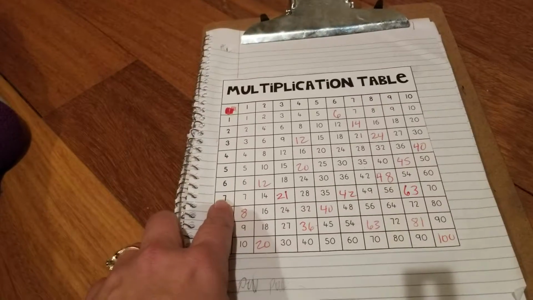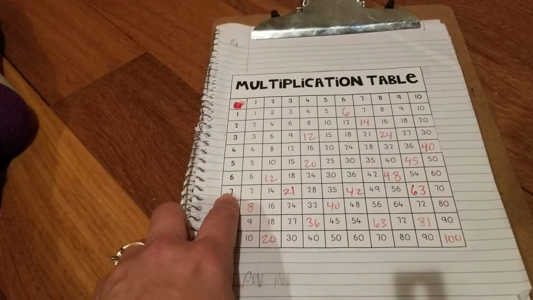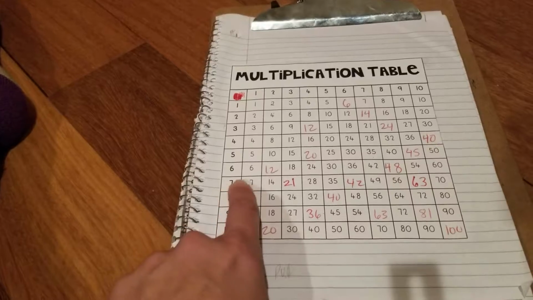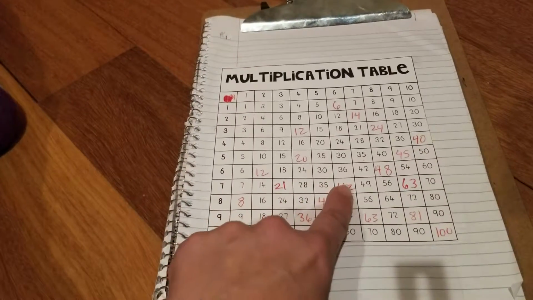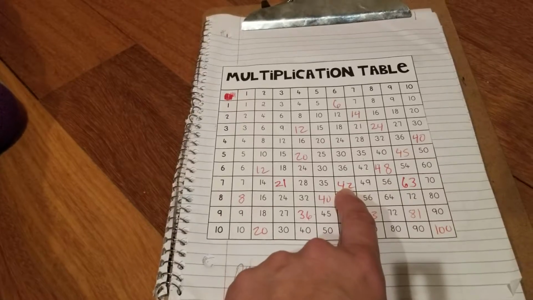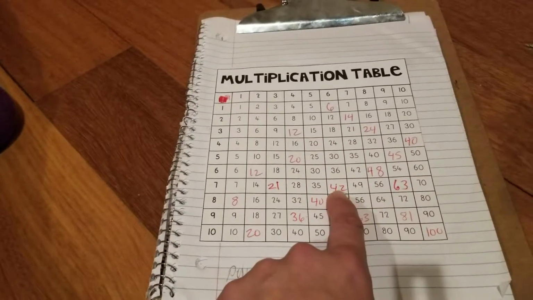I'm going to stop waiting. Just make sure you pause the video in between. So 7, we're going to go over 6 of them. 1, 2, 3, 4, 5, 6. 7 times 6 is 42. What's 6 times 7?